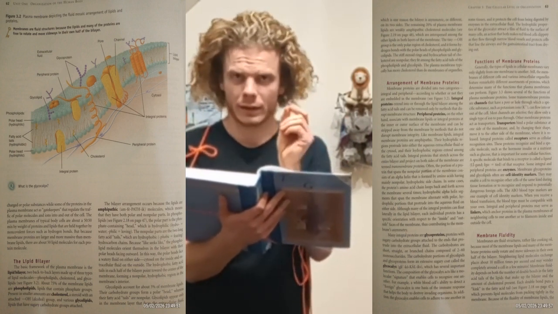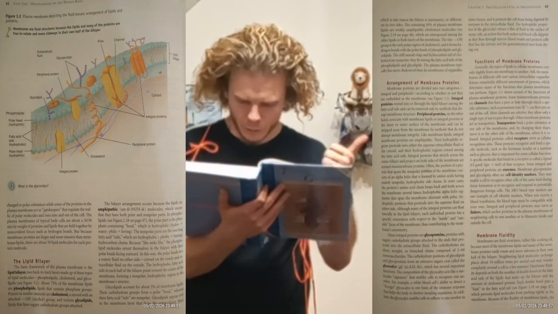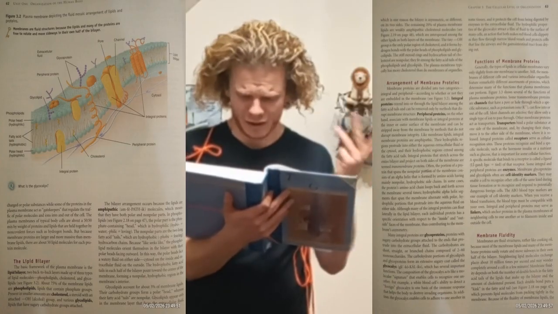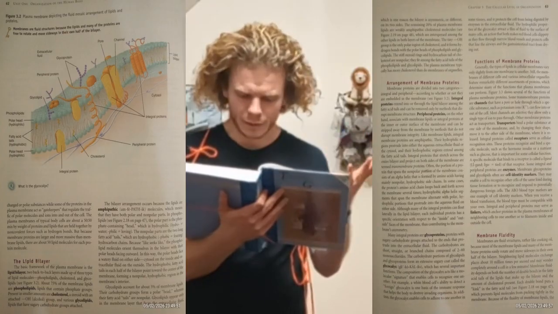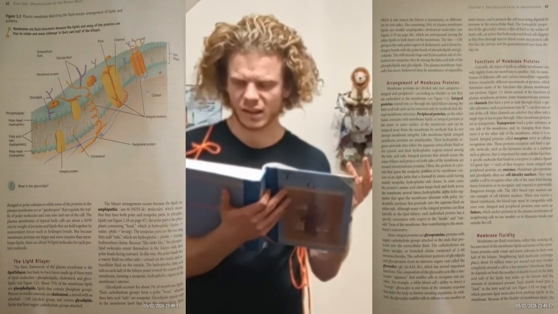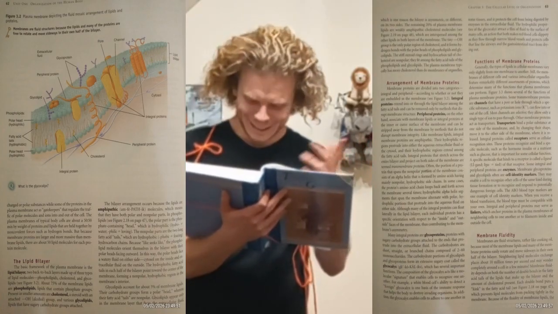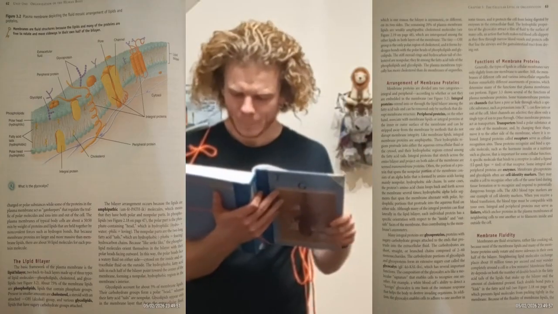It's dry in the center, the water is in and out. The alpha helix consists of amino acids which are nonpolar and hydrophobic.